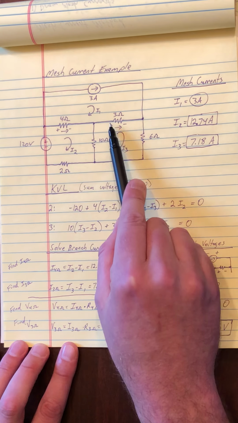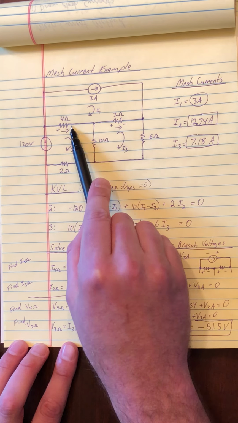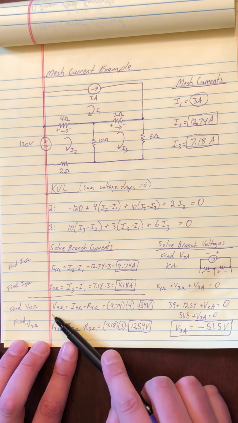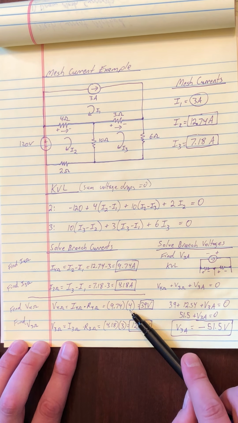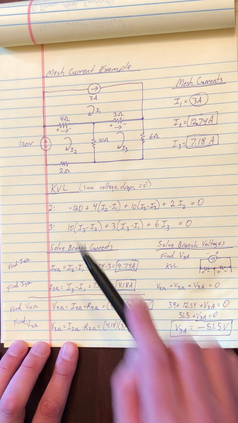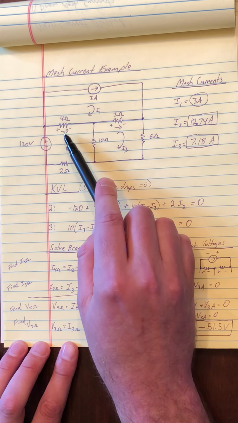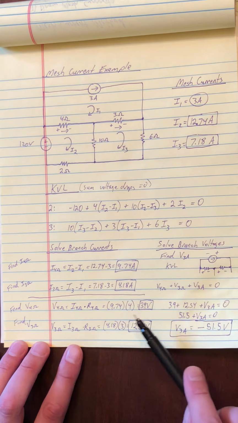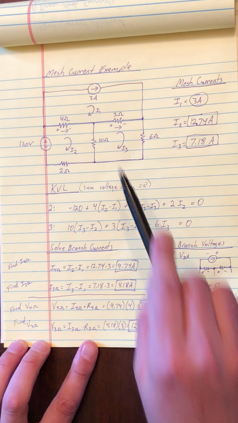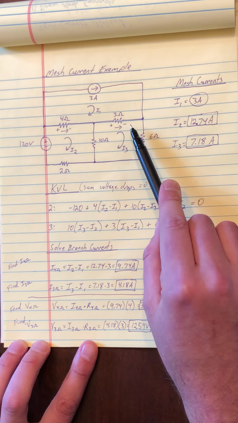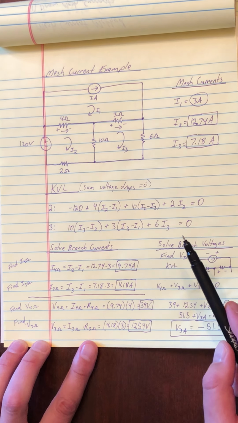What about the voltage drops across the 4 ohm and the 3 ohm resistors? Now I can just use Ohm's law. V4 ohm is I times R. 9.74 times 4 gives me 39 volts. So plus, minus, the polarity is correct with the direction of the current arrow, 39 volts. V3 is I3 R3, so 4.18 times 3 gives me 12.54 volts drop across the 3 ohm resistor.